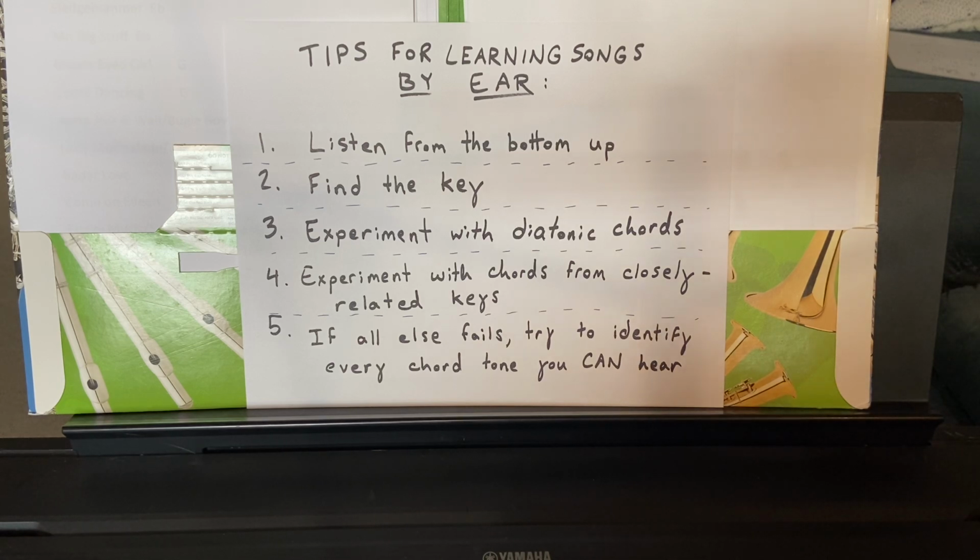What is the key? Number 3, experiment with diatonic chords, meaning once you find the key, experiment with chords within that key signature. Number 4, if you're finding a chord that doesn't seem to match anything in your key signature, try experimenting with chords from closely related keys. And number 5, if all else fails, try to identify every chord tone you can hear.